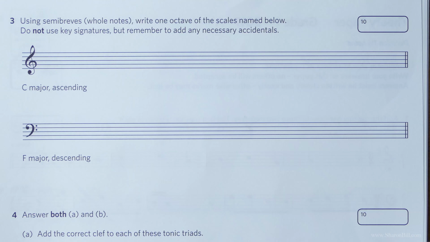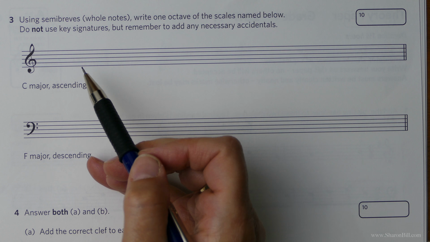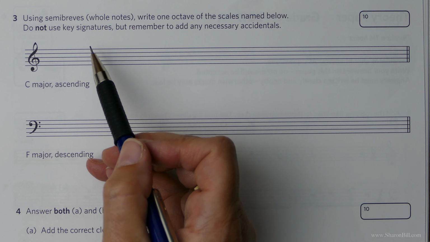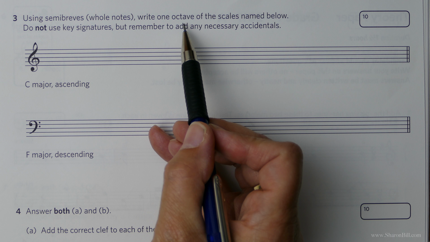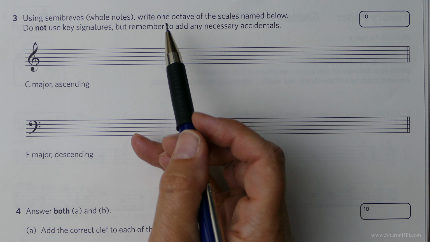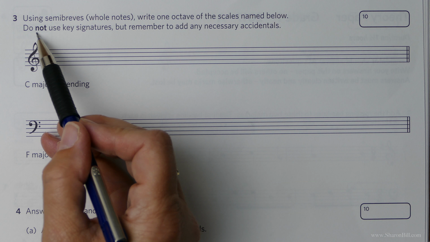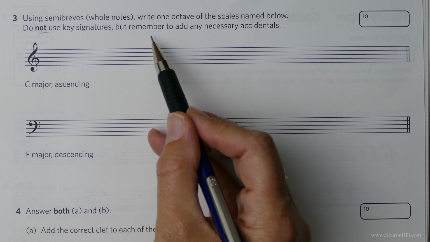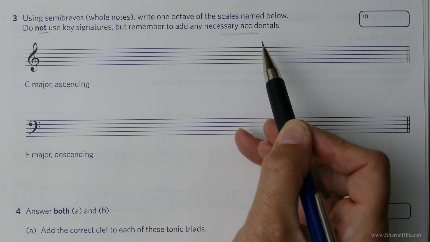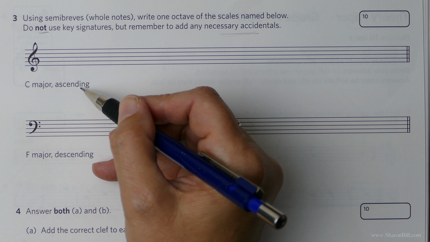So we're going to have a look at question 3, and question 3 asks us to write out some scales. Now we're asked to use semibreves or whole notes. So we don't need to worry about stems. We need to write 1 octave of the scales named below. Now just here be careful, they could ask us this question in different ways. We could write a key signature, however here we're asked not to use key signatures, but we must add any necessary accidentals.